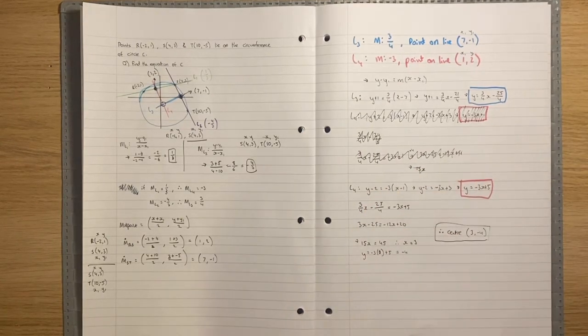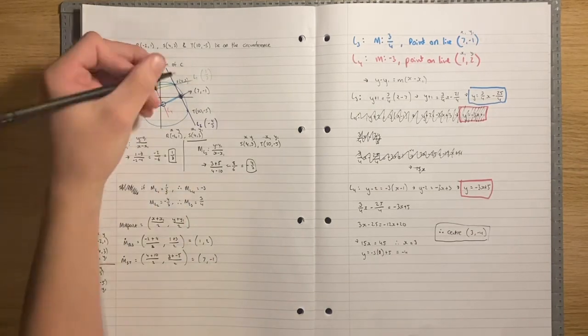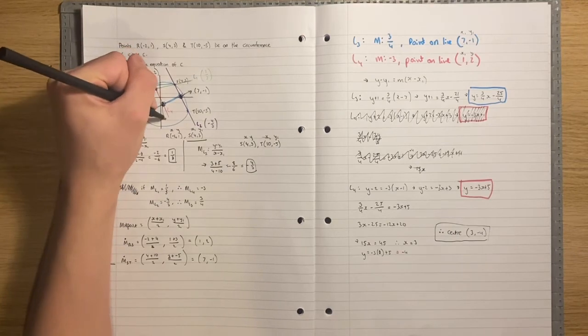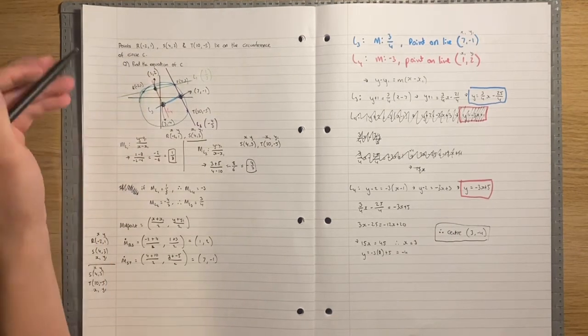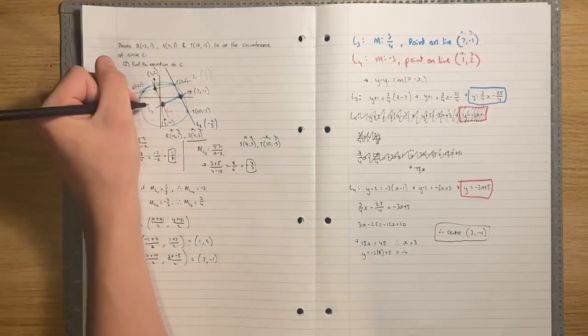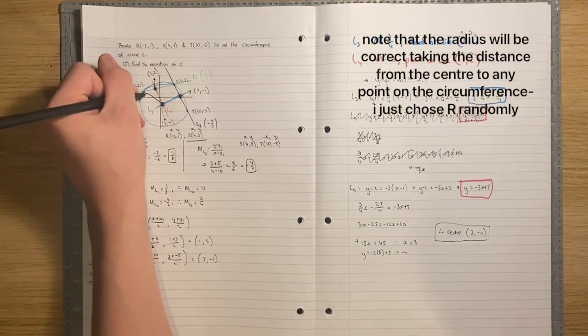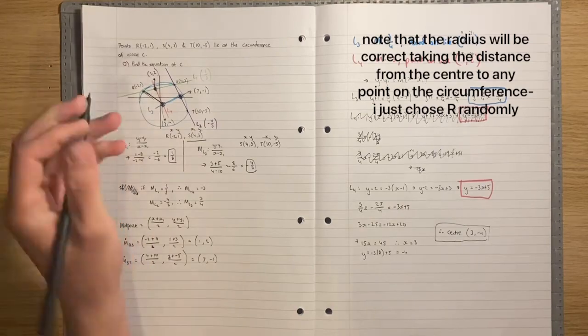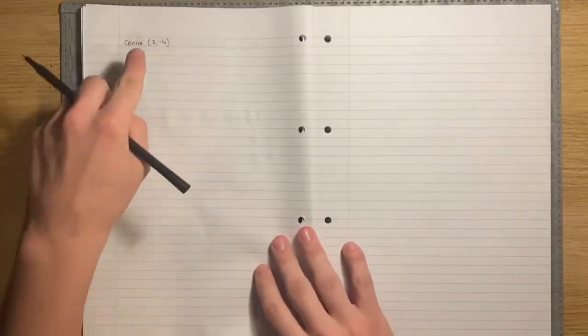So now that we have our center, all we need to know is our radius. And we can do that by finding the distance from the center. So I'm going to label this here 3, negative 4. We find the distance to one of the points on the circumference. So let's say from the center to point R. So we have our center here.